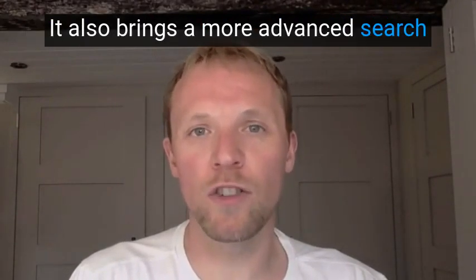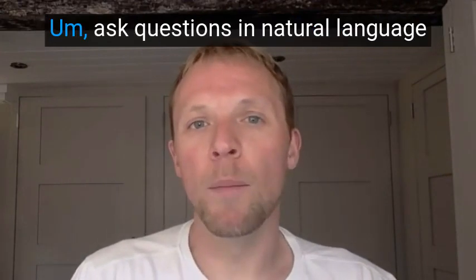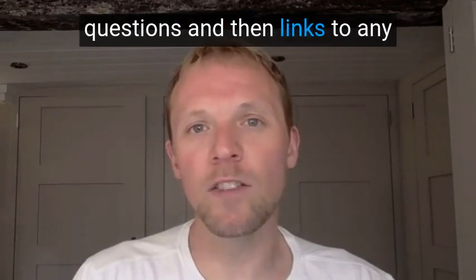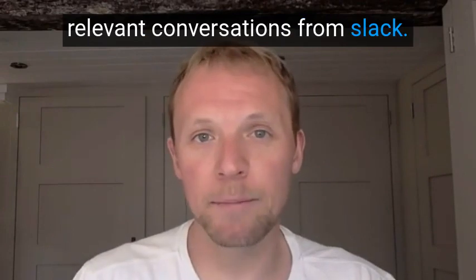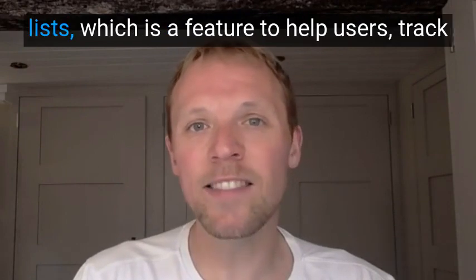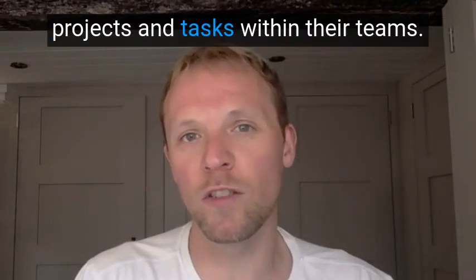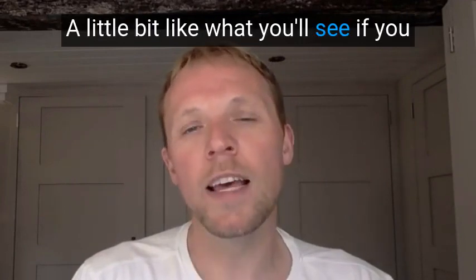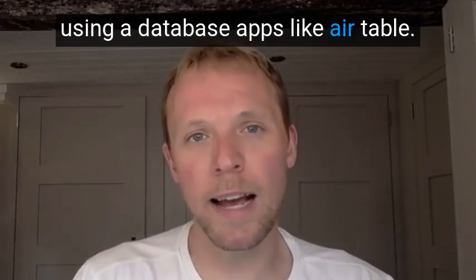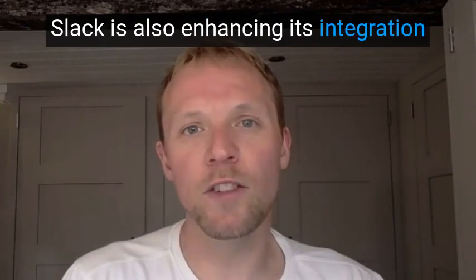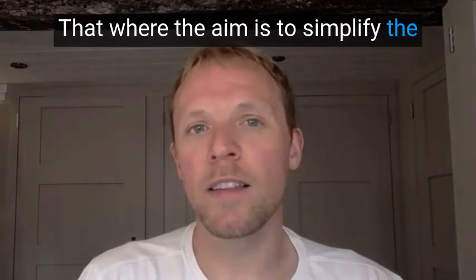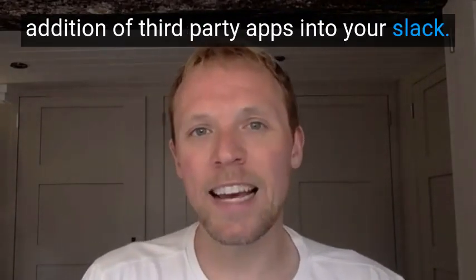It also brings a more advanced search function that effectively allows users to ask questions in natural language, and then the tool's going to provide a summary against those questions and then links to any relevant conversations from Slack. In addition to launching Slack AI, Slack is also going to launch Slack Lists, which is a feature to help users track projects and tasks within their teams, a little bit like what you'll see if you're using project management apps like Asana, or if you're used to using database apps like Airtable. Slack is also enhancing its integration capabilities with a new workflow builder where the aim is to simplify the addition of third-party apps into your Slack ecosystem.